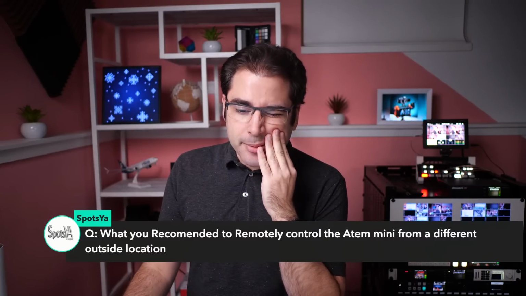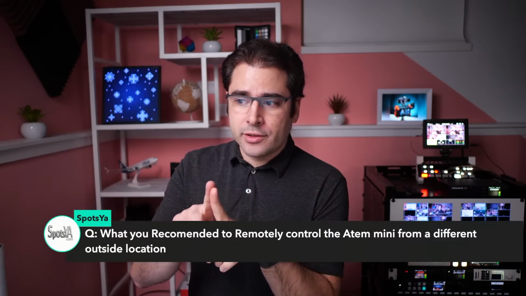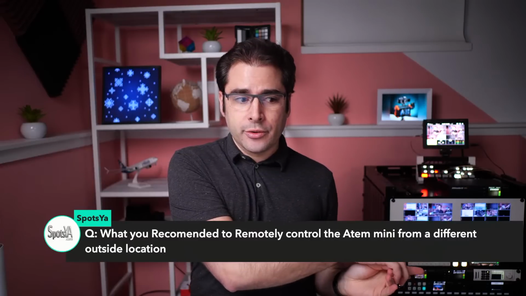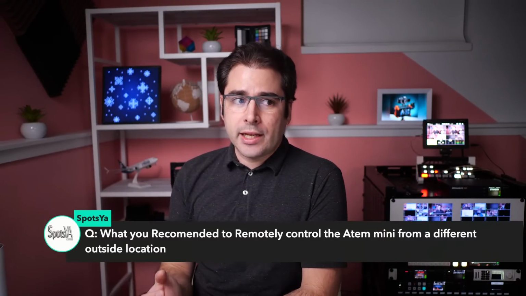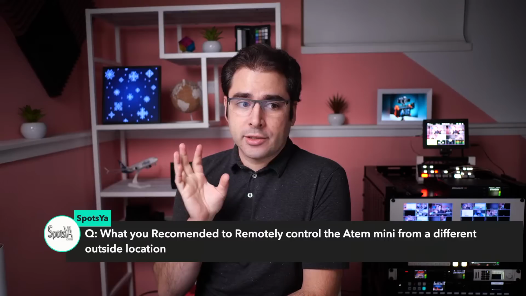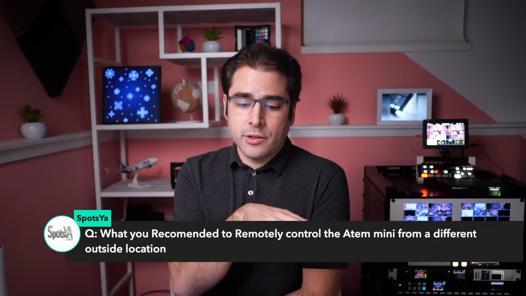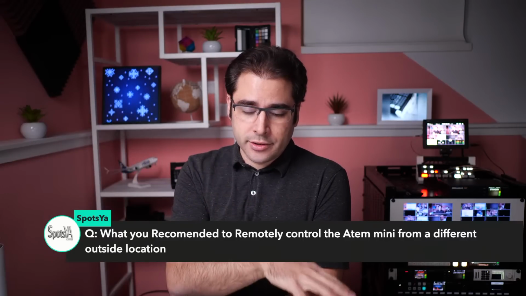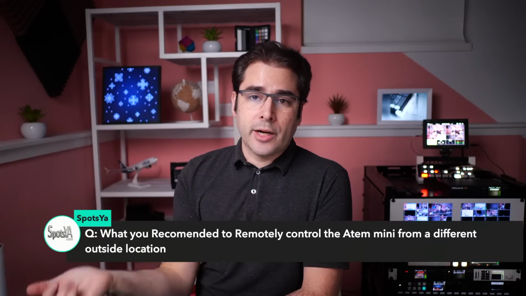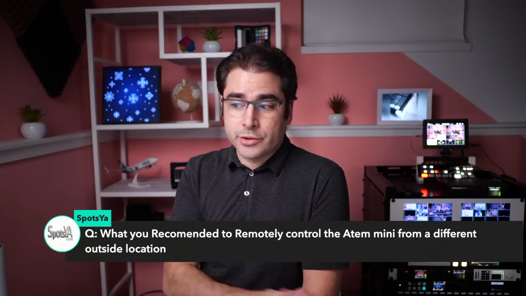If you're talking about controlling an ATEM Mini in your studio, but you're going to be outside the studio, then that's probably the most straightforward, because you basically run a VPN server in your studio, and you can connect to it from the outside, and that'll get you into your studio, and then you can treat it like you're on the local network. That's the most straightforward version.